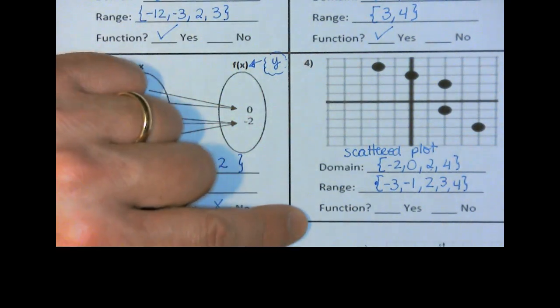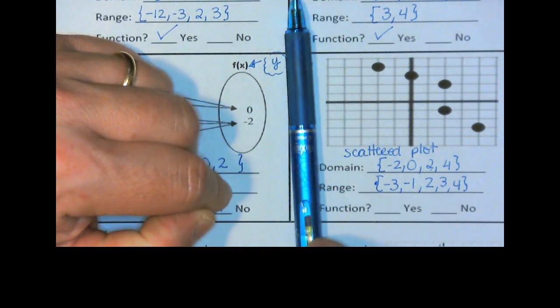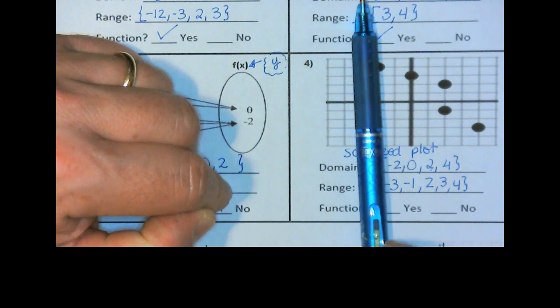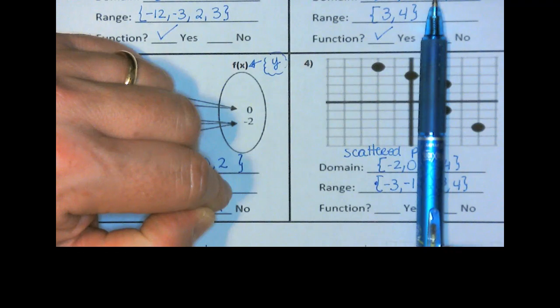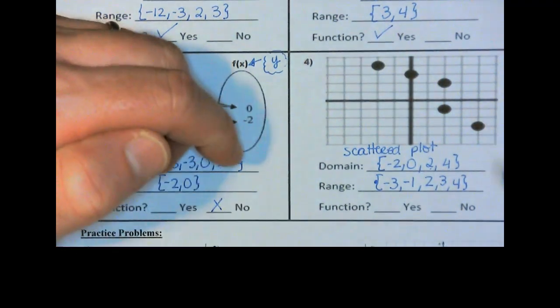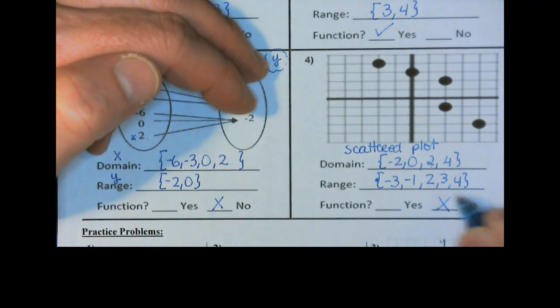Then the next question is, is it a function? If you remember the vertical line test, as I move it across, I'm supposed to only touch 1 point at a time, and the problem is right there. I'm touching 2 points, so therefore this is not a function.